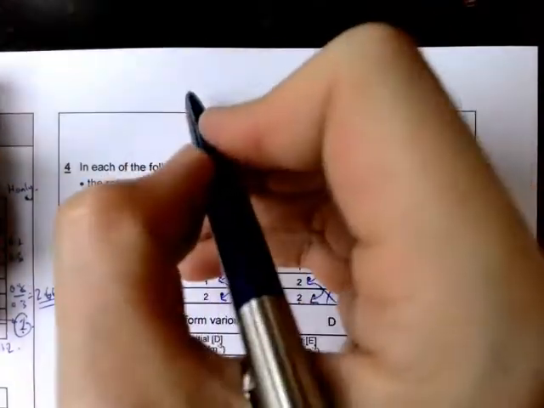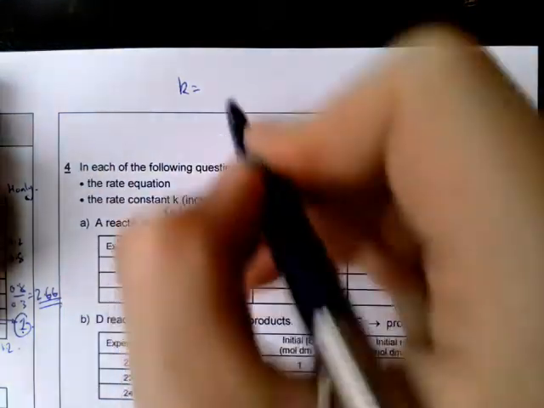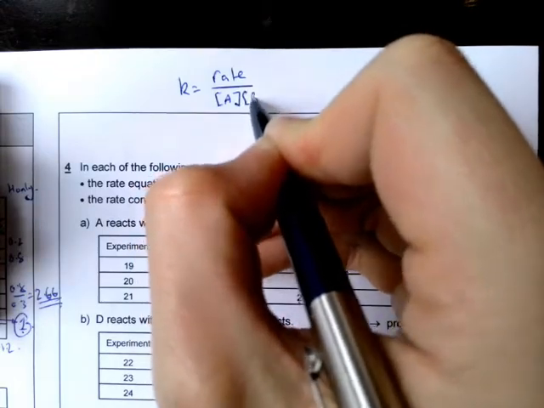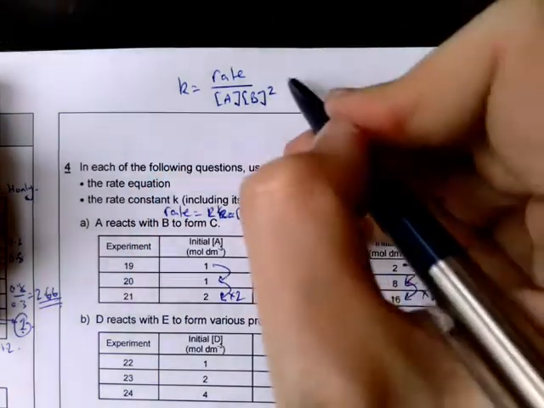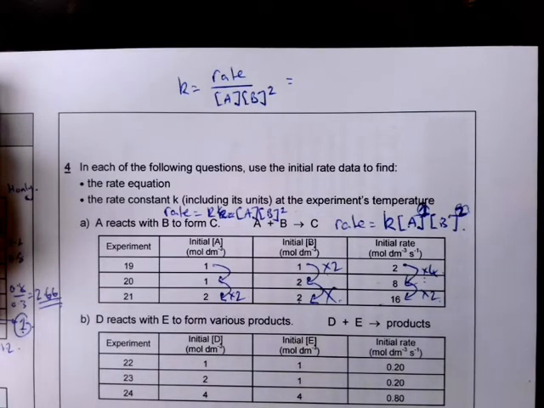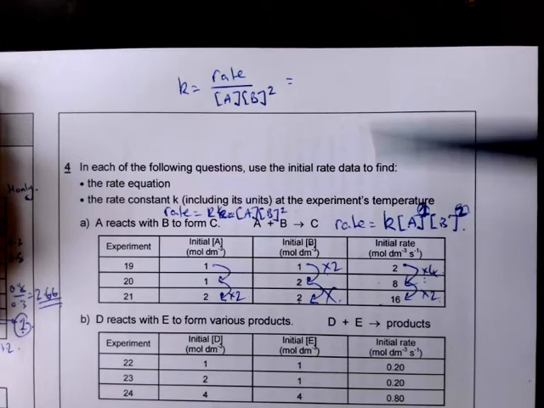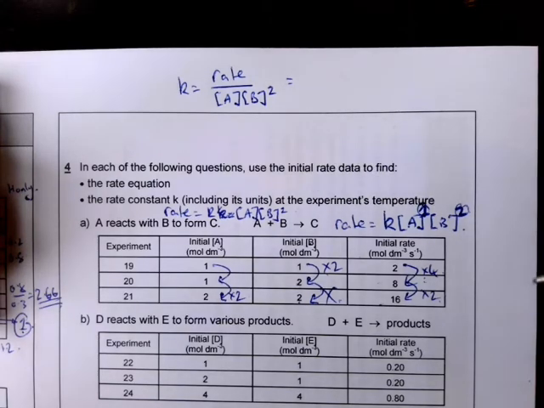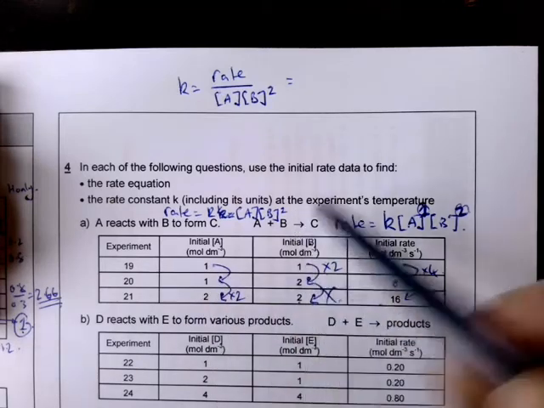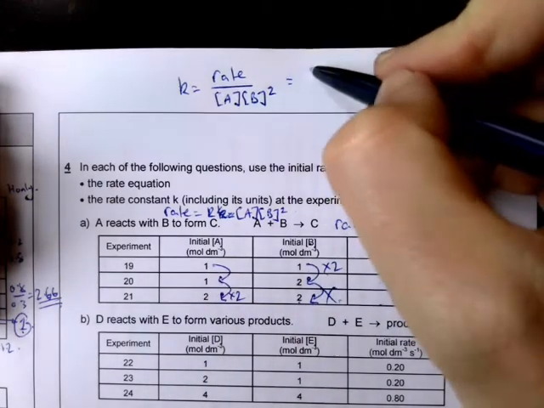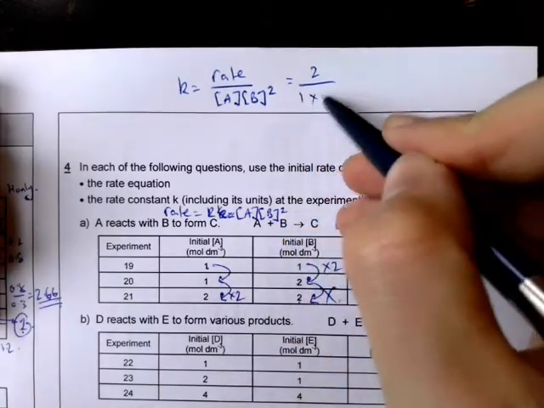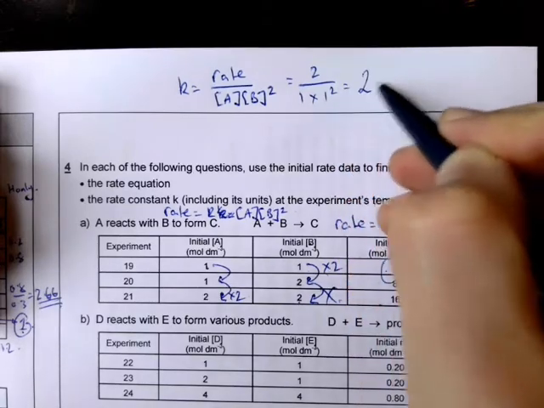So I can rearrange the equation. So I have k equals rate divided by [A][B] squared. And now all I need to do is I can just choose any of these rows and just input that data into my equation. All right, so let's just choose the first one because that's nice and easy because these are all ones. So my rate here is 2 divided by the concentration of A, which is 1, concentration of B, which is 1, which gives me 2.